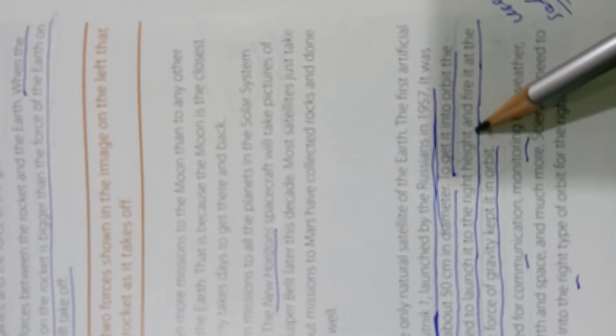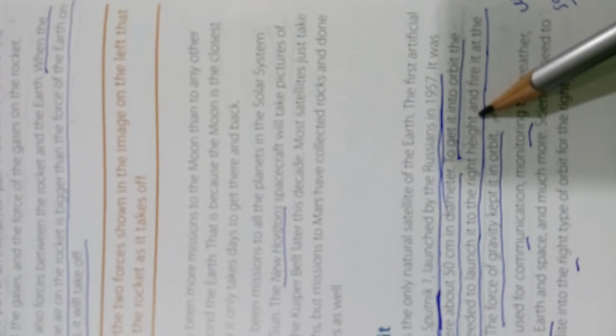And then the force of gravity will keep it in orbit, okay? Good. Now if you come to this very page, I have highlighted it for you. From here up to this portion, this is where you can find the answer as far as question 2 is concerned. Good. Then we come to question 3.